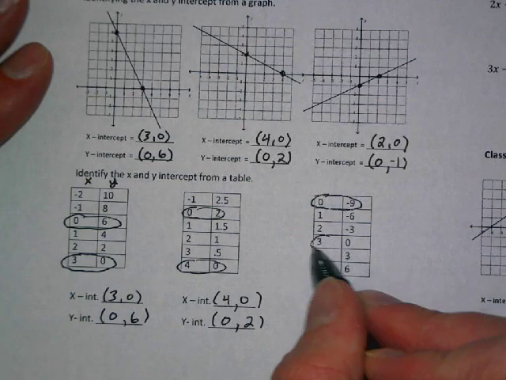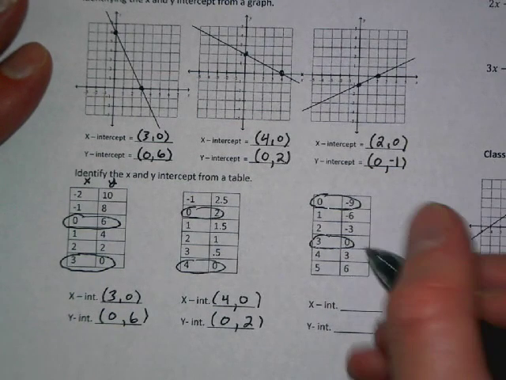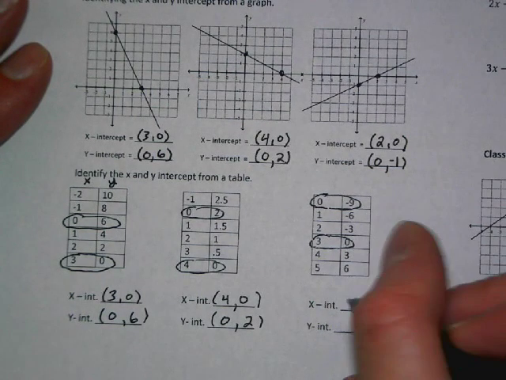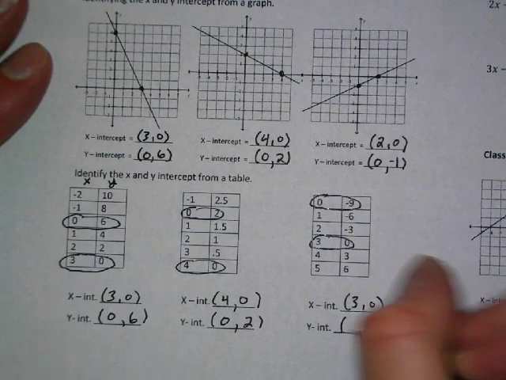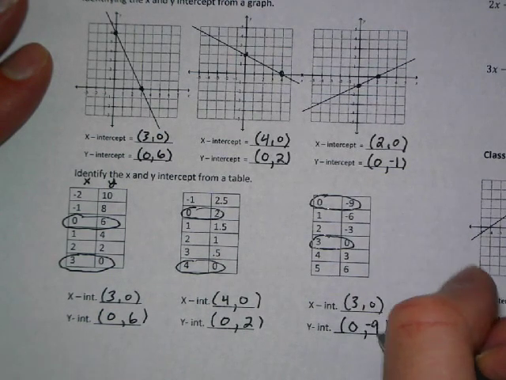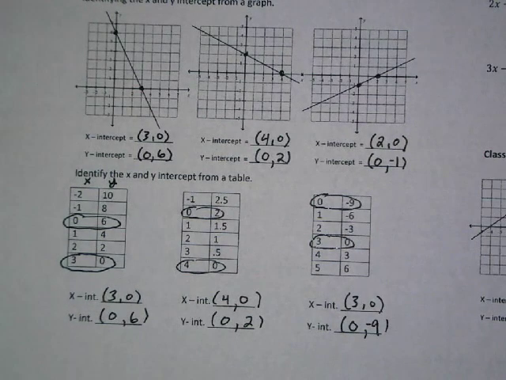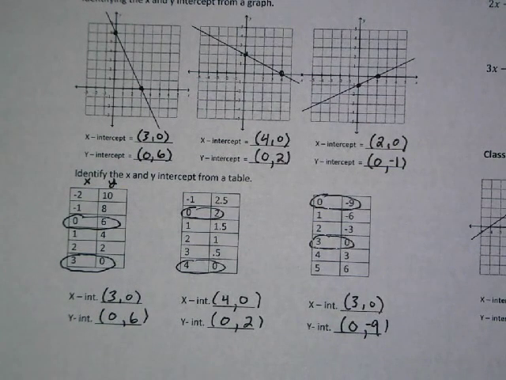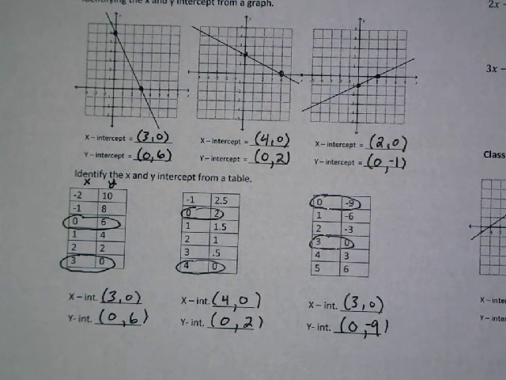And one more like that. Once again, where the y is 0 is your x-intercept, so 3, 0, and then my x-intercept would be 0, or sorry, my y-intercept would be 0, negative 9. My x-intercept was the 3, 0. Okay, so graphs and tables are the easiest to pick out, or I'd say the least amount of work to pick out the x and y intercepts.